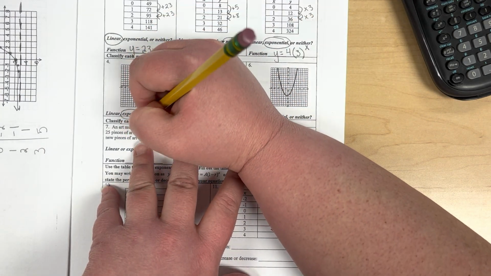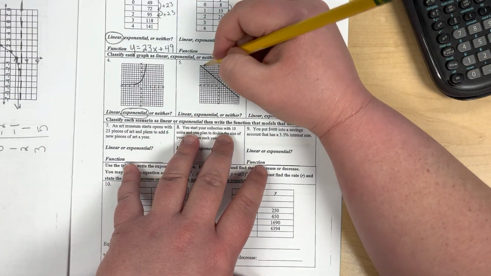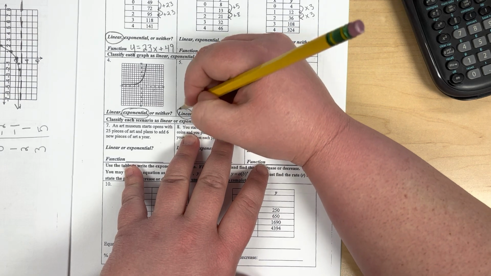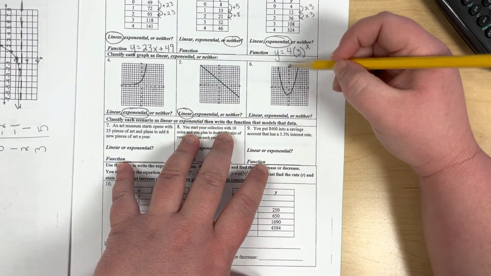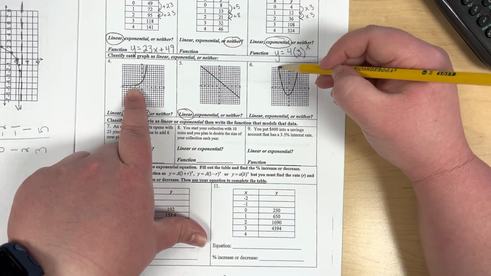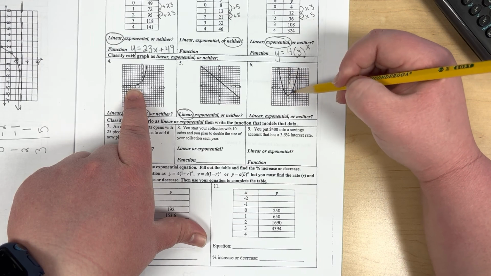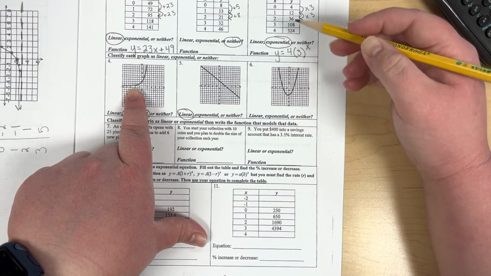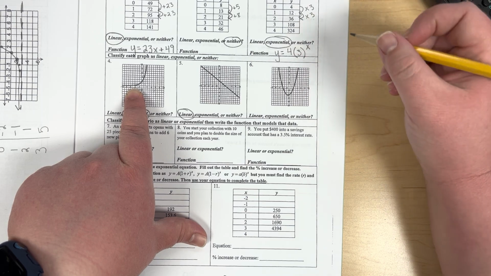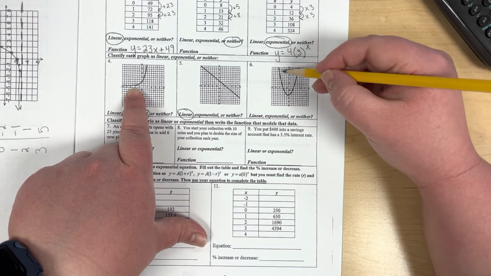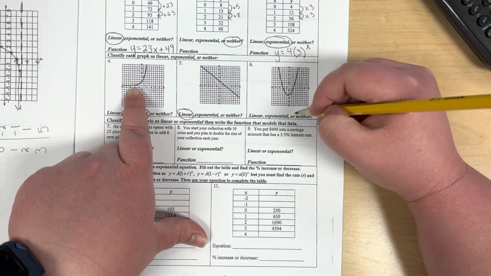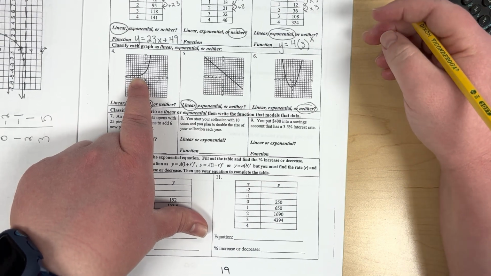That is definitely exponential. The middle one here is a straight line. That means it's linear. And this one here, it curves, but not like an exponential does. This one is decreasing here, and then suddenly it increases on this side. Technically, the whole thing is increasing, but we will talk about that at a later date. This is what's called a quadratic function. So this one is neither linear nor exponential.